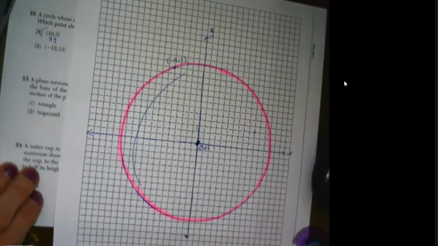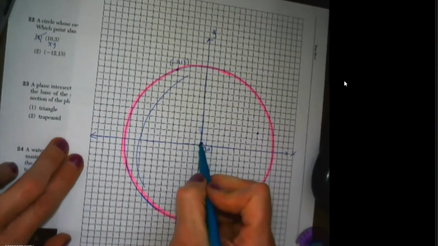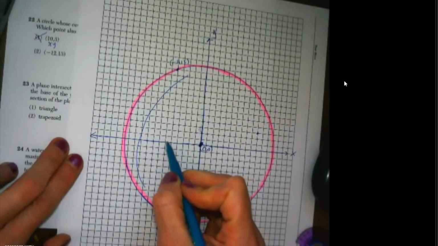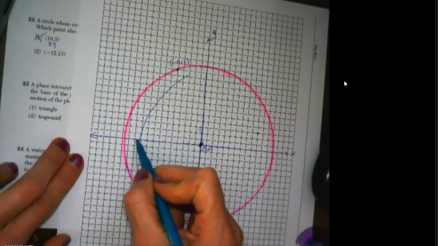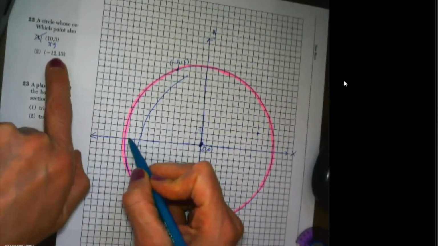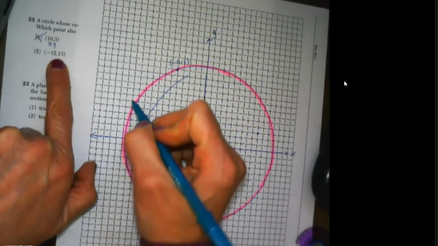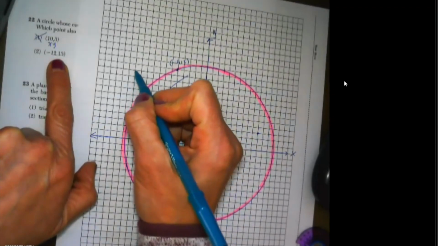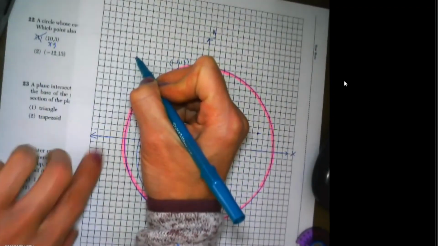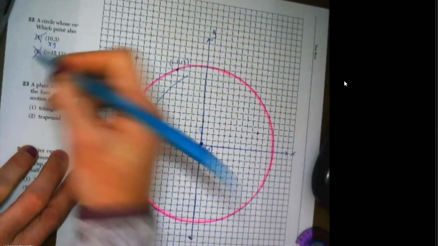So let's look at choice 2. Choice 2 says negative 12, negative 13. So from the origin, 1, 2, 3, 4, 5, 6, 7, 8, 9, 10, 11, 12. Negative 12, then it says positive 13: 1, 2, 3, 4, 5, 6, 7, 8, 9, 10, 11, 12, 13. Clearly that point is not on the circle.